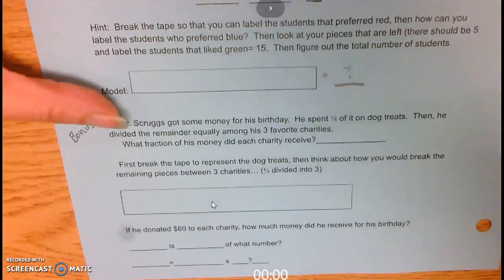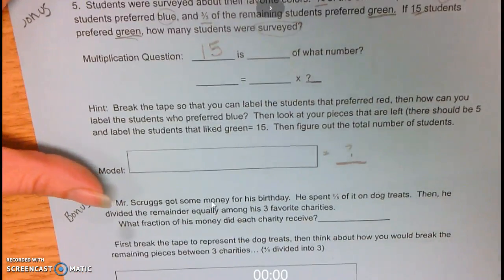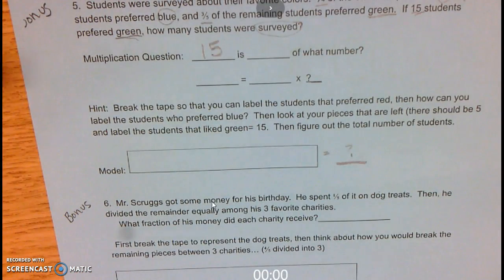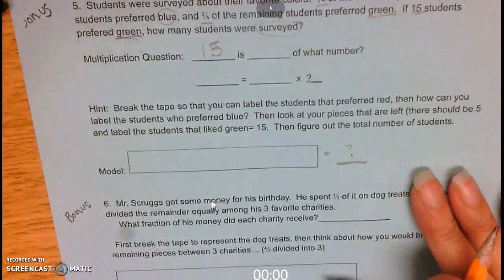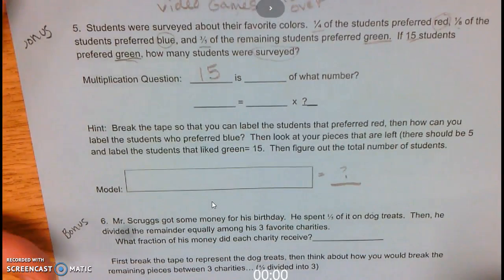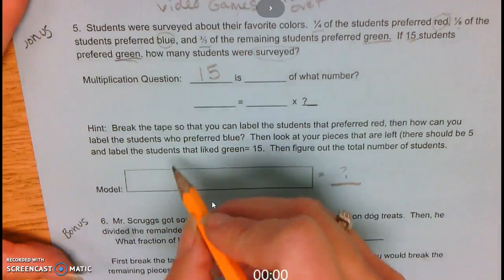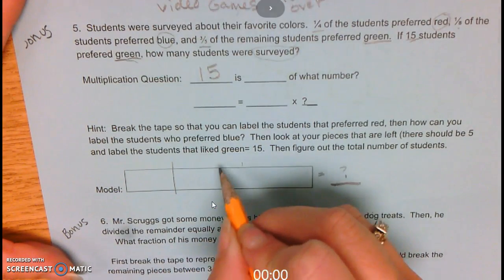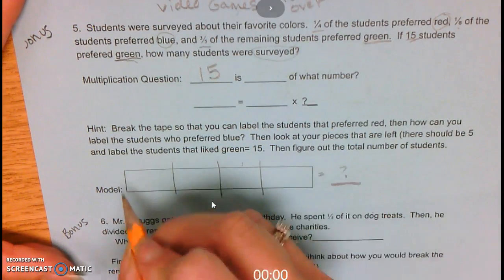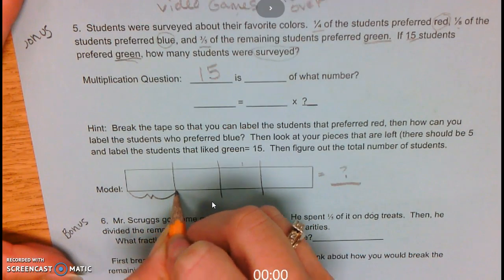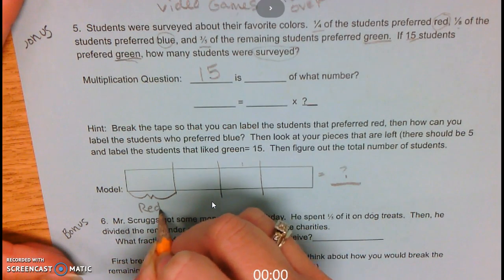Okay, so now let's dig into this problem here. The hint tells us that we should break the tape so that we can label the students that preferred red. So 1/4 of the students preferred red. So I'm just going to break this into fourths real quick. And then this would be the section that would be red students.